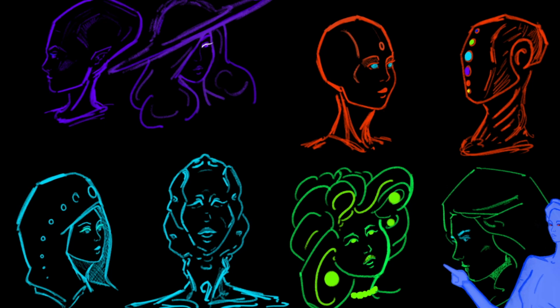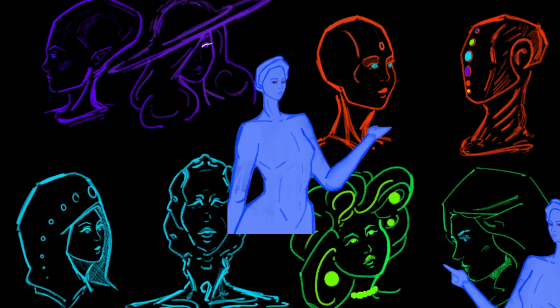Let's think about that for a moment. Here, you have a character whose eyes are different from the rest of her body, but not that much. Here, we have a character whose eyes are the color opposite to what her body is.